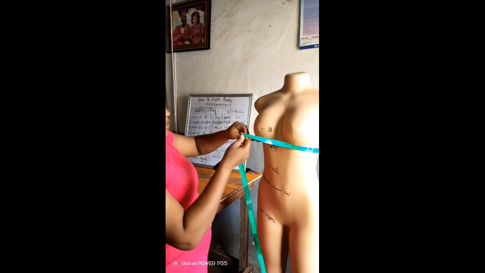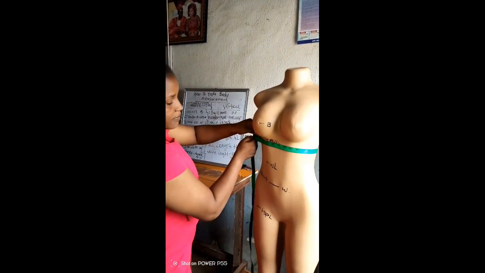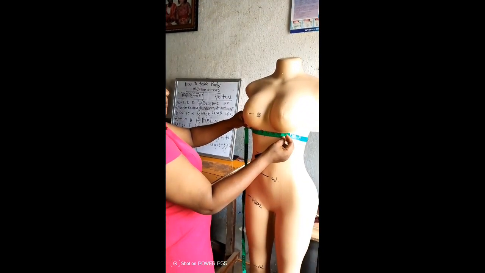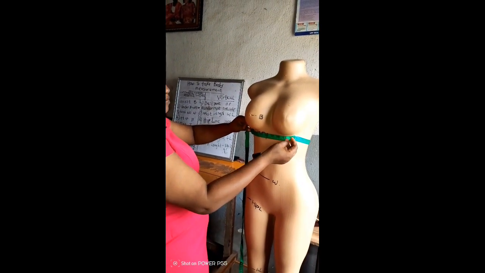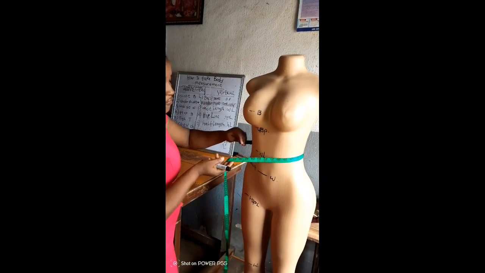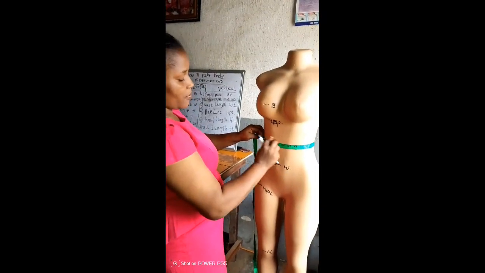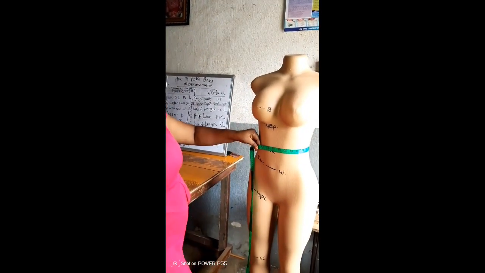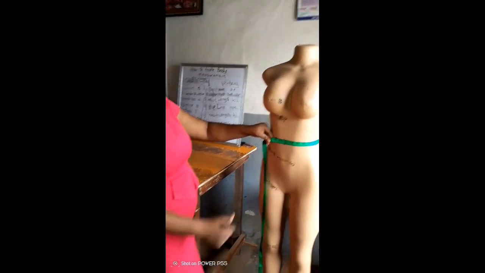Then we take our tape down and we place our tape exactly under the bust for our under bust circumference. We have 26. My one finger is still inside. Then we have 26 for the under bust circumference. Then for the waist circumference, you place your tape at the waist, which is at the point we marked, and 1 inch. My hand is coming out from the down. Then that is for the waist measurement.